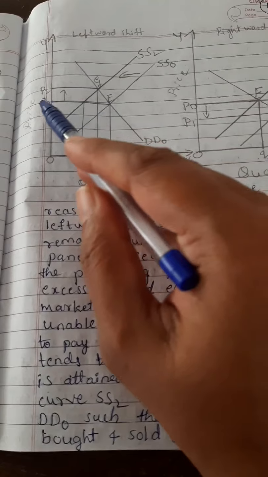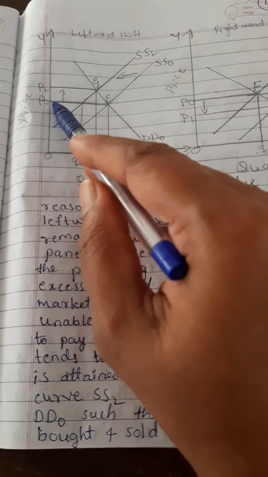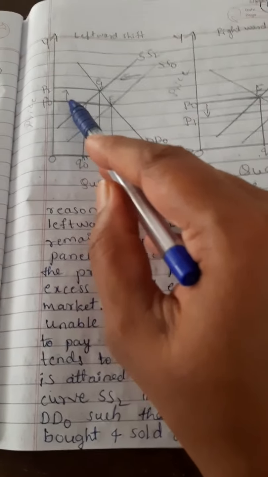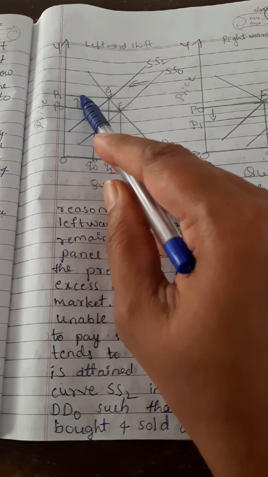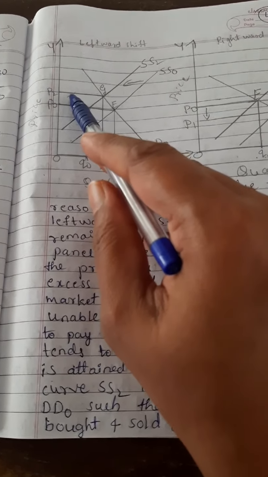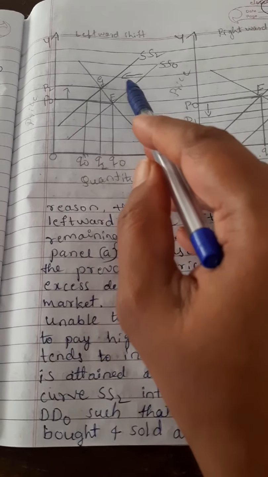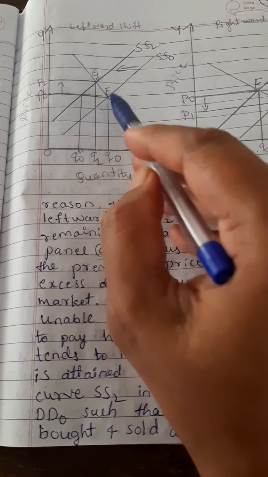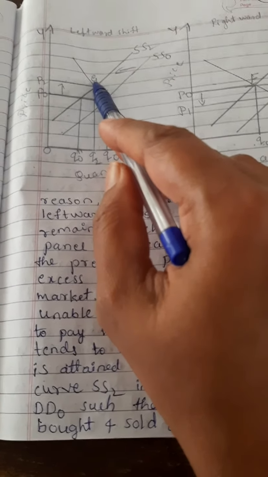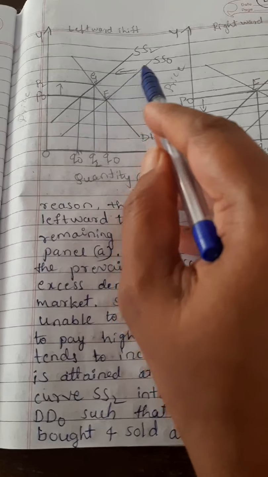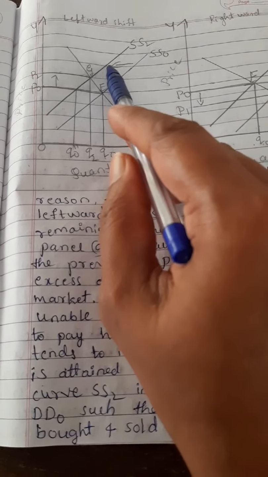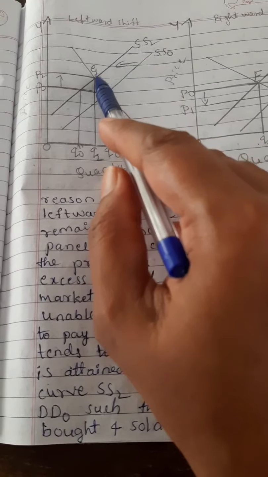When the price increases from P0 to P2, the supply curve shifts from here to here. It means the supply curve shifts leftwards, to the SS2 curve here.